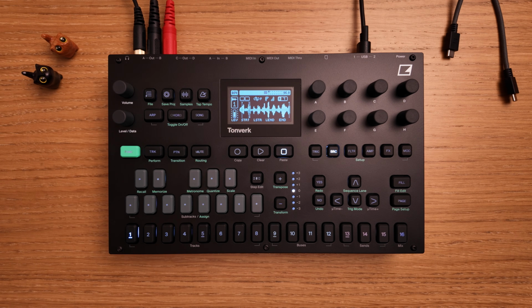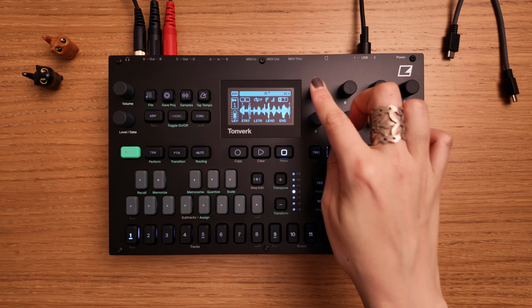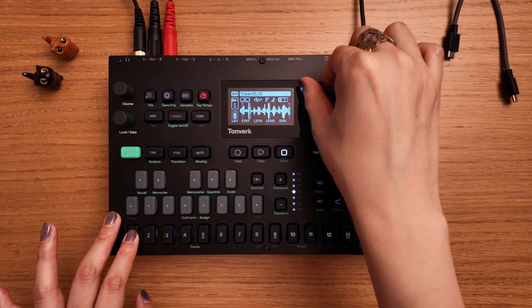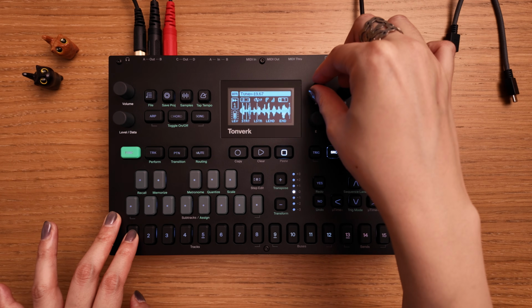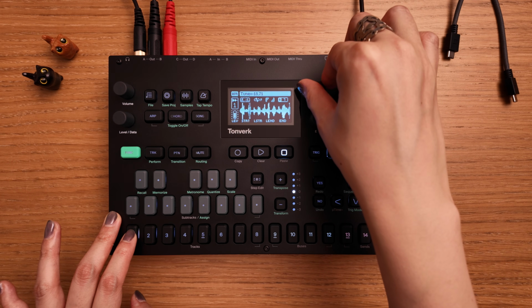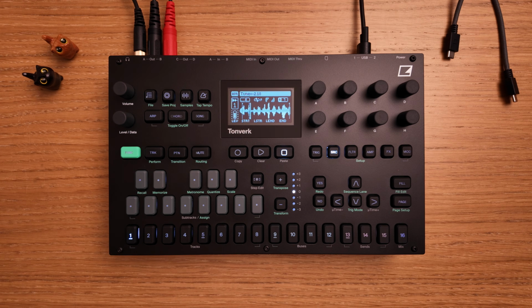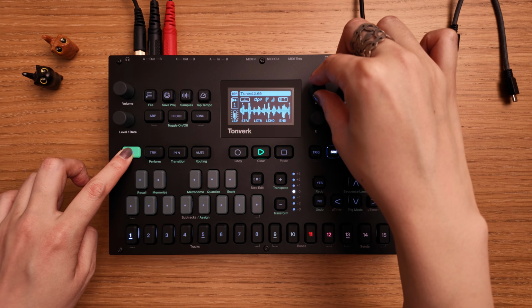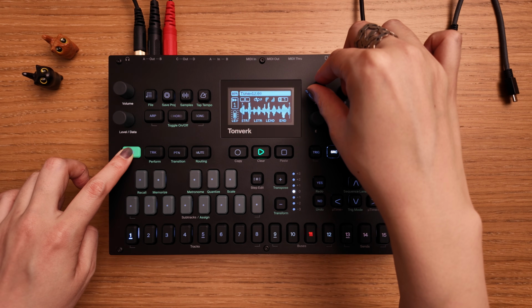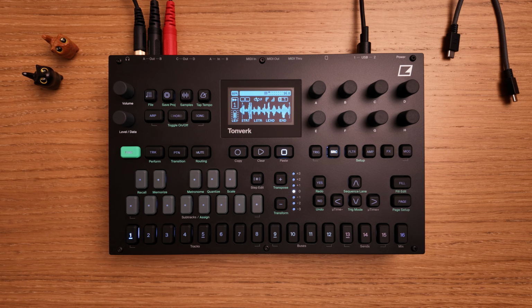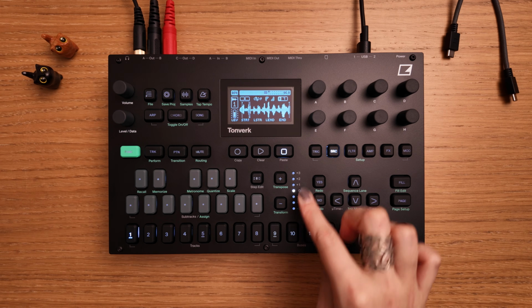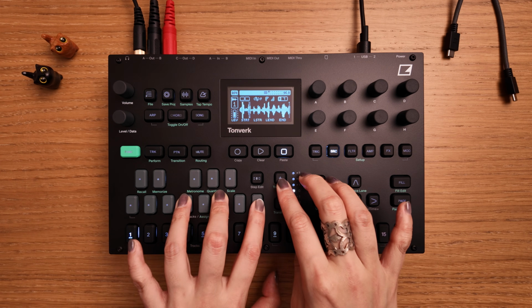Also on the source page, tune sets the pitch of the sample. Using knob A, we can go 5 octaves up or down. Hold function while turning the knob to snap to a full octave value like 0, 12, and 24. It's also easy to shift the octave on the keyboard with the plus and minus buttons within the 3-octave range up and down.